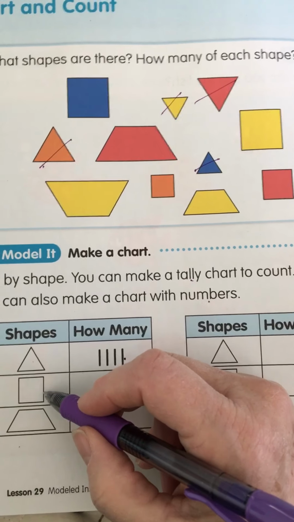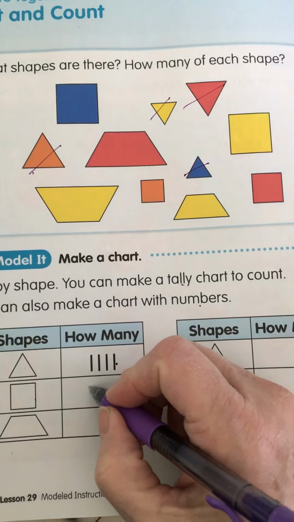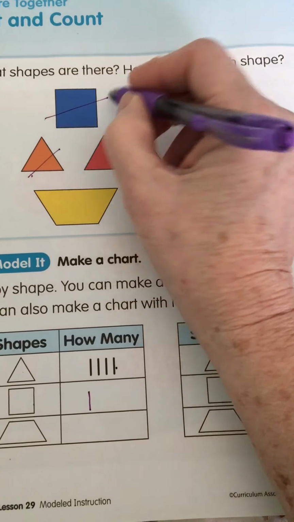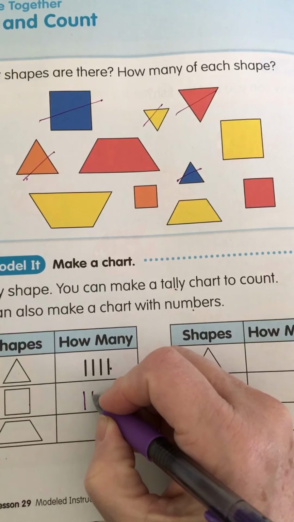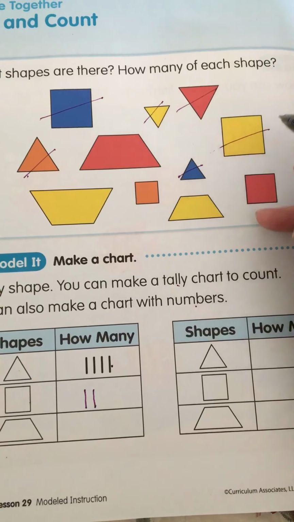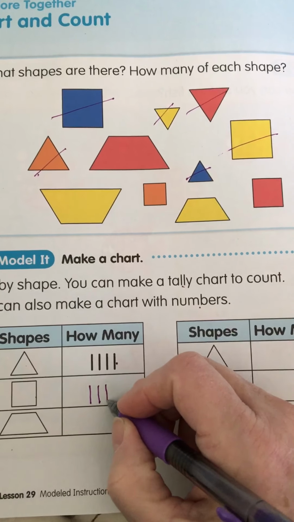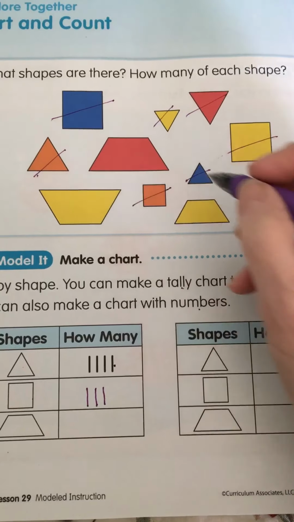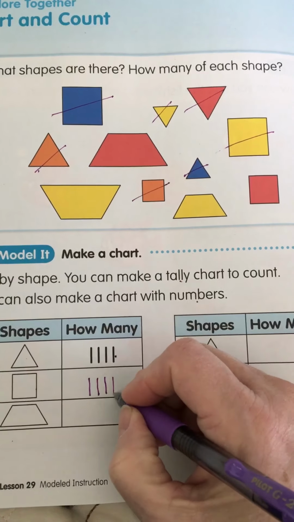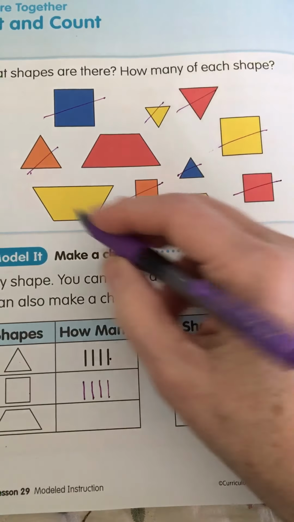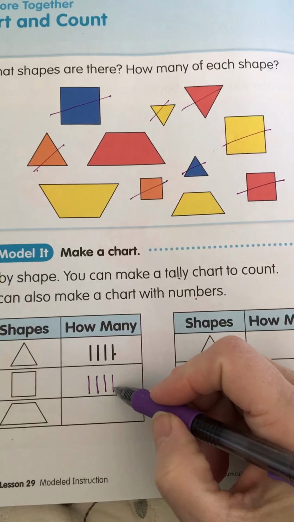Now we want to know the number of squares. So here's 1, so I'm going to put a tally mark for 1, and I'm going to mark it out so I know I've used it. And here's another one. There's another tally mark. Here's another tally mark. There's 3. Another square. There's 3. And here's another square. There's 4. Do I have any more squares? I don't see any. So we tally marked 4 squares.